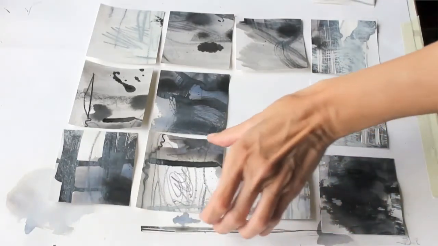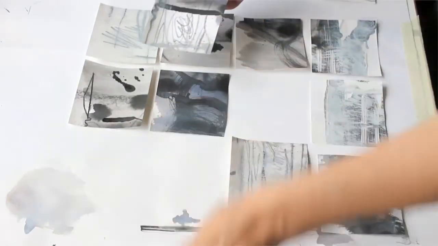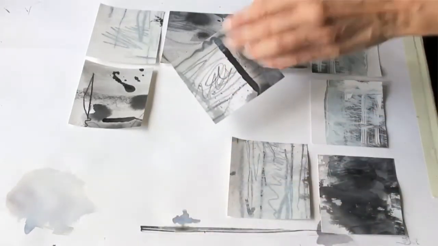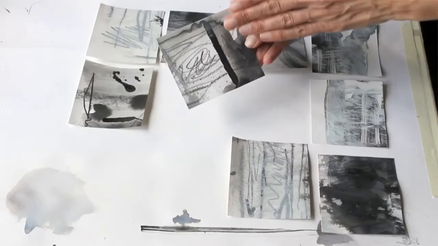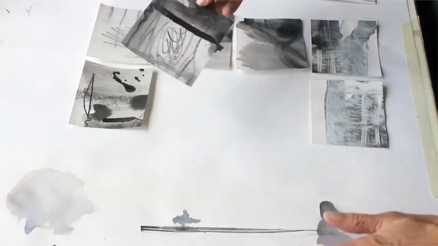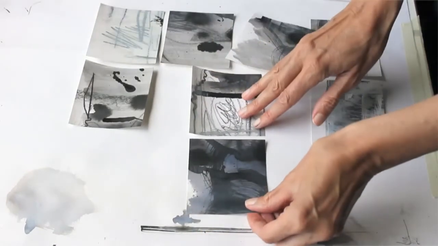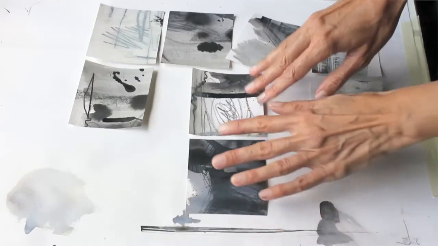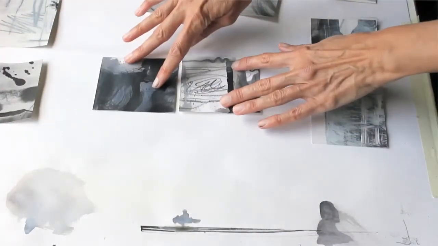Maybe you want to see three in a row. Maybe you want to look at things that are quite busy, lots of marks happening here on the left against this nice smooth wash on the right hand side. Maybe you want to contrast that with one that is quite dark and much less going on. Maybe you want to see them in pairs. I'll put them sideways for you.